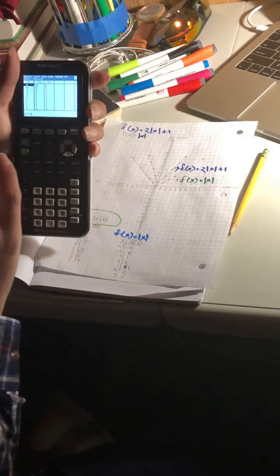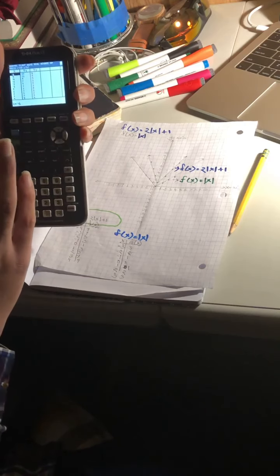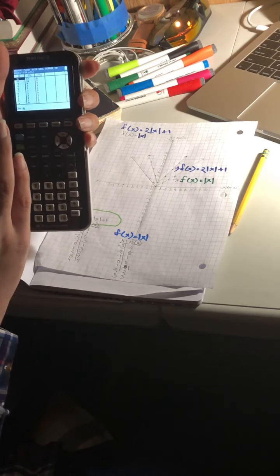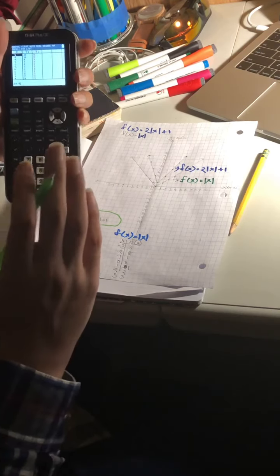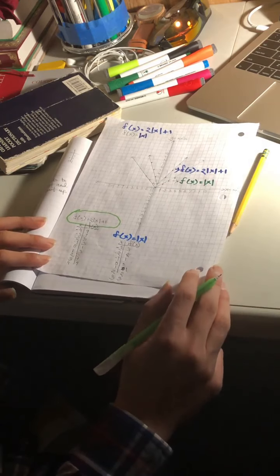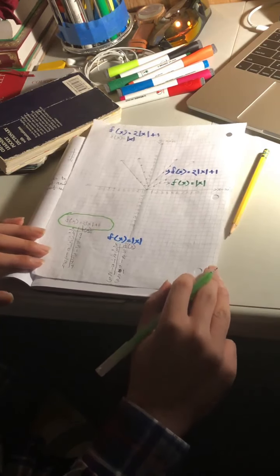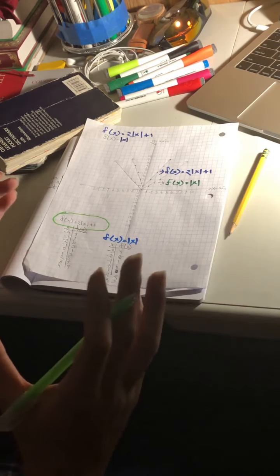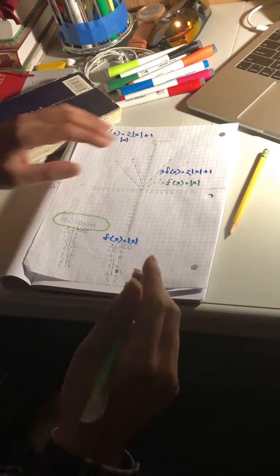So I basically plug in what is in the calculator to my copy. Now let's find the domain and range and look at the transformation.